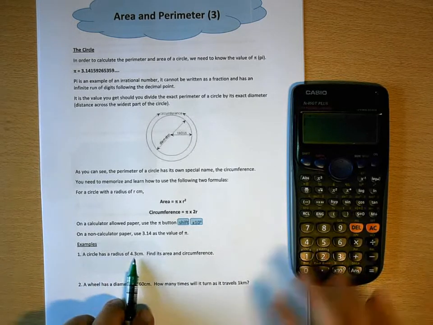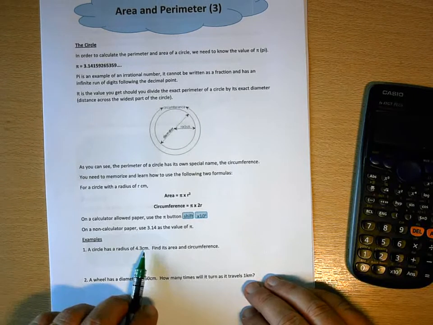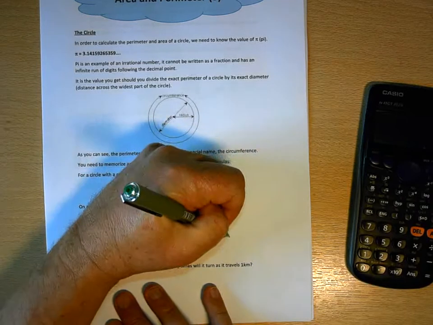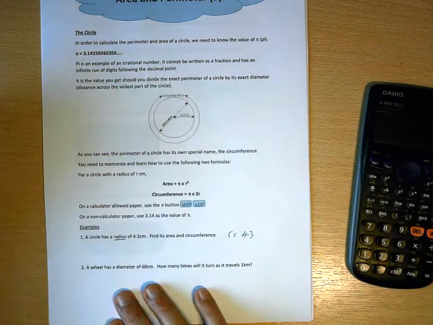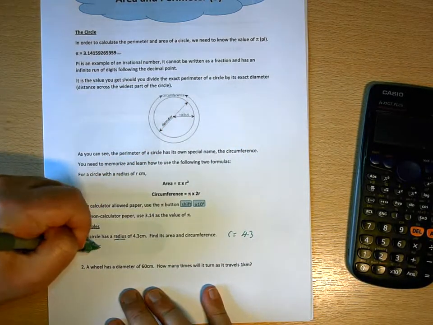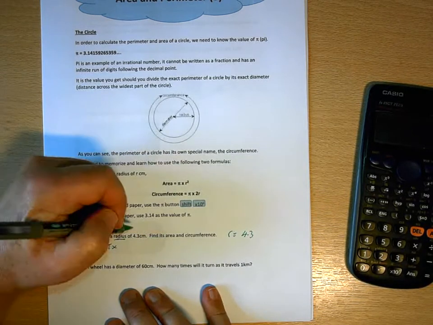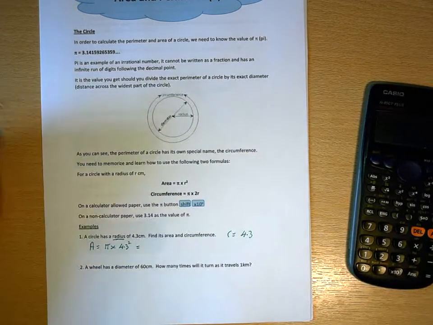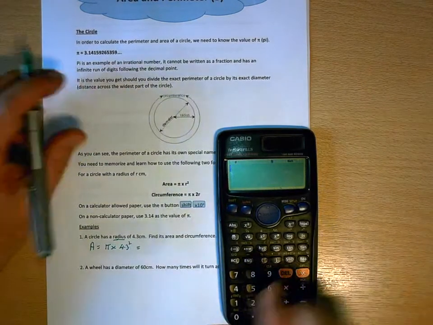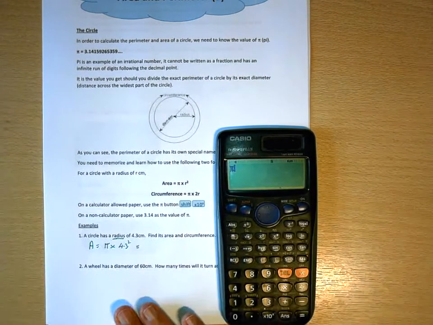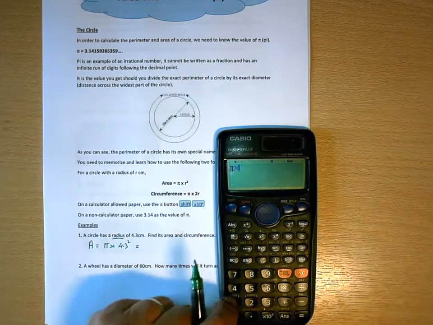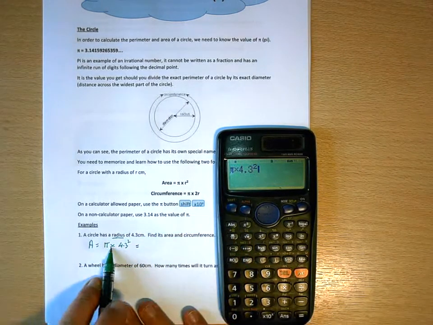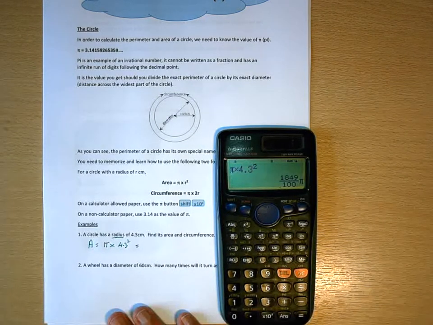So the first example, a circle has a radius of 4.3 centimeters. Find its area and its circumference. So it's a radius of 4.3, so r equals 4.3. So its area is pi times r squared, 4.3 squared. And on our calculator, we can work that out. So shift, there's my pi, times 4.3, that's the squared button there. So calculate the screen exactly the same as what I've written.